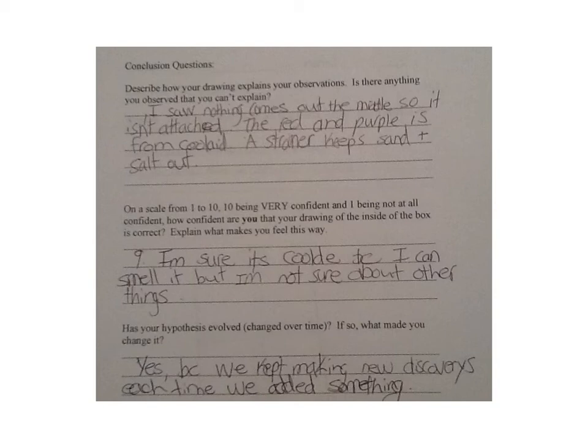When I say, how does your drawing explain your observations, I expected you to name an observation and then name something in your drawing that explains it. So the student does it again. They said the red and purple is from Kool-Aid. It's, again, not a lot of explanation, but I do get the idea from what the student wrote here that they understand that they observed two different colors coming out, and they're attempting to explain that with Kool-Aid being on two sides of the box.